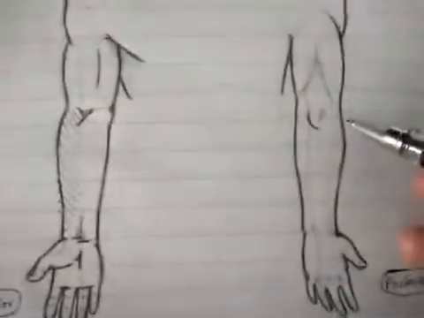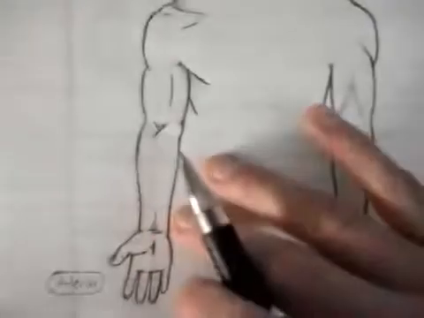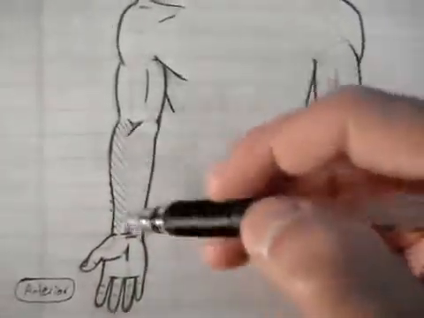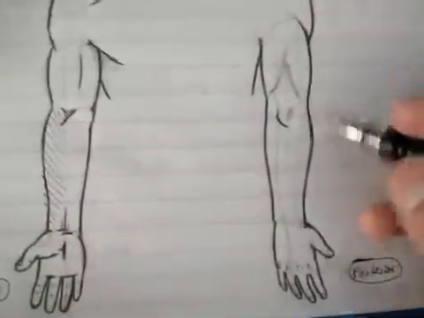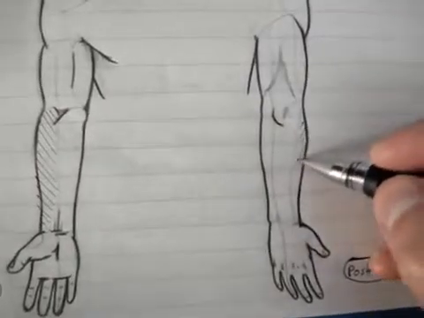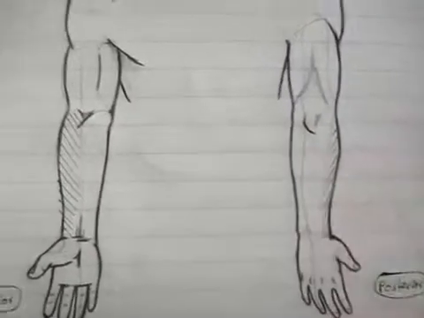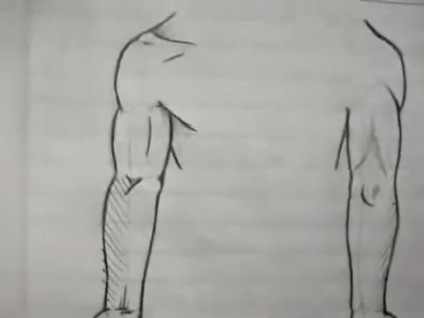That and here. This is the anterior view, this is the posterior view. So it's this area here on the lateral side and a little bit on the posterior side. That there is your lateral cutaneous nerve of forearm, which is the continuation of the musculocutaneous nerve into the forearm.